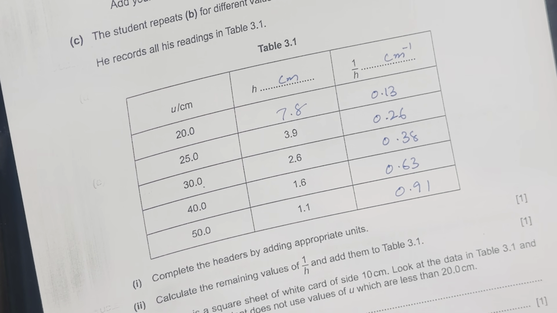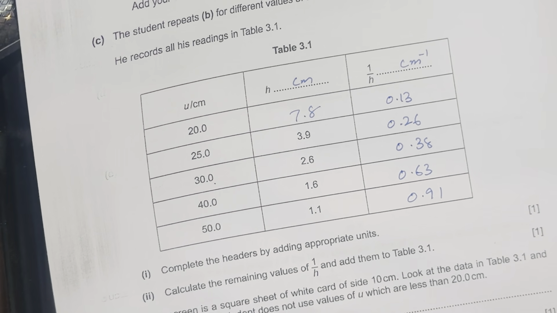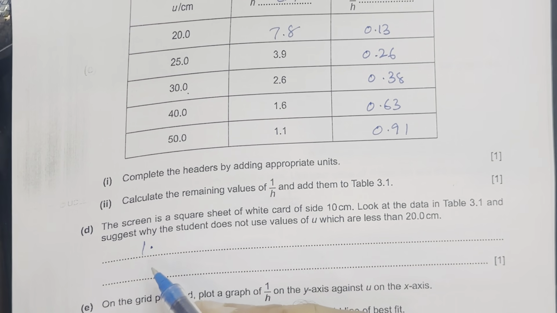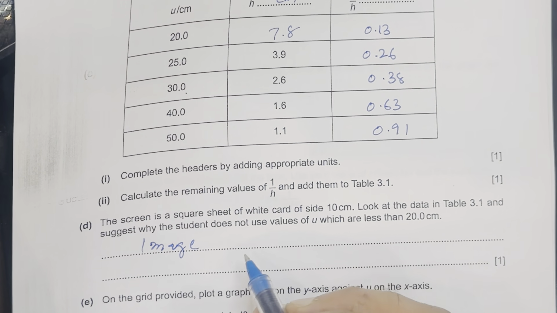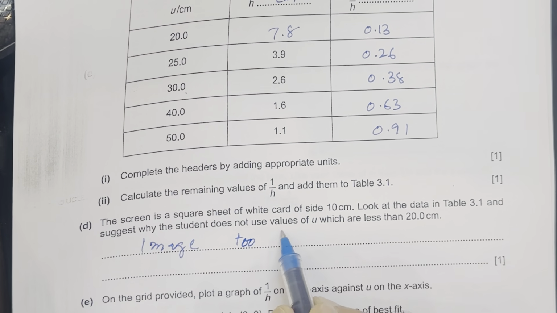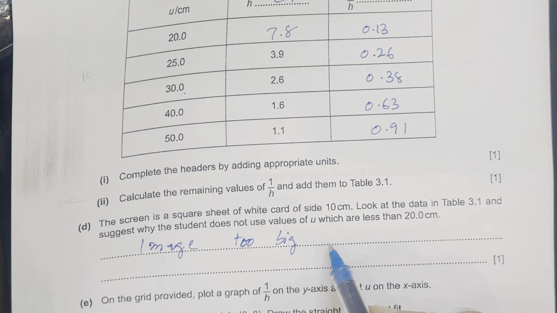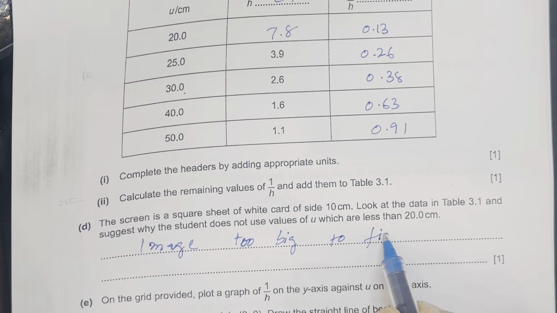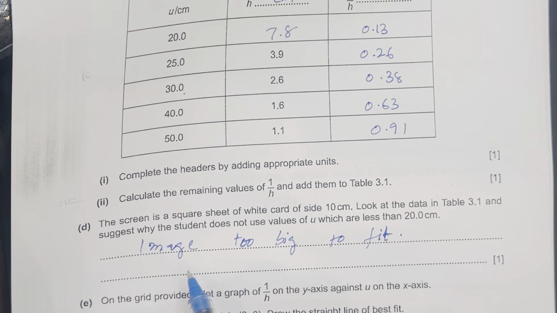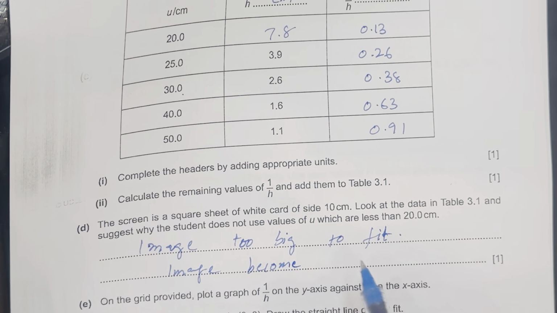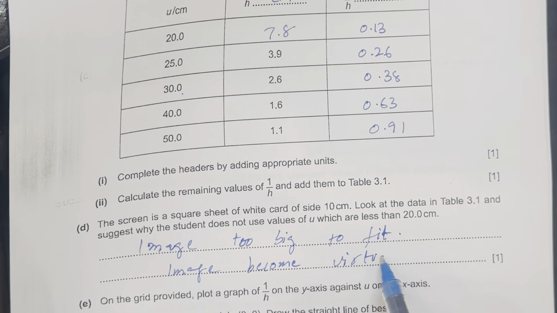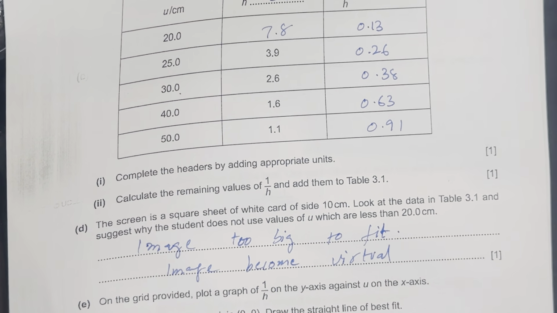So I'm going to write: image too big to fit. Or you can also write, but you need to write only one point, image becomes virtual, cannot be obtained on the screen. So you need to write only one point.